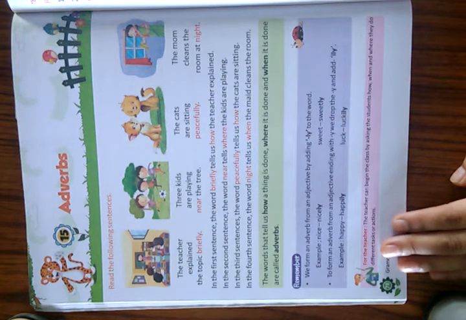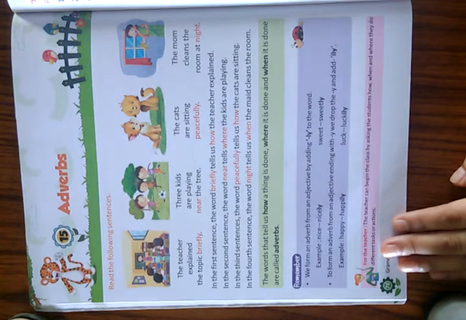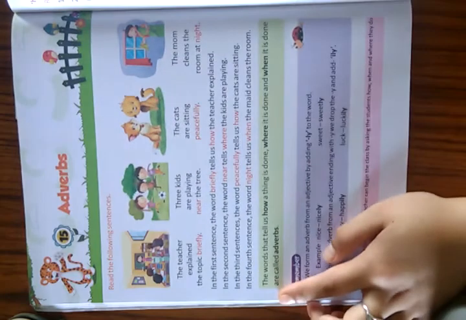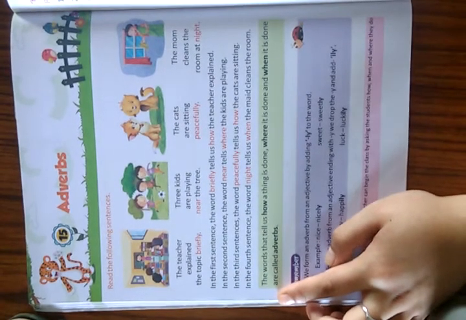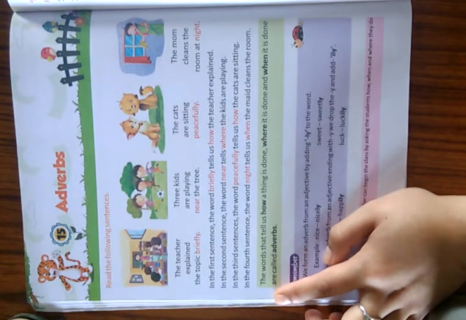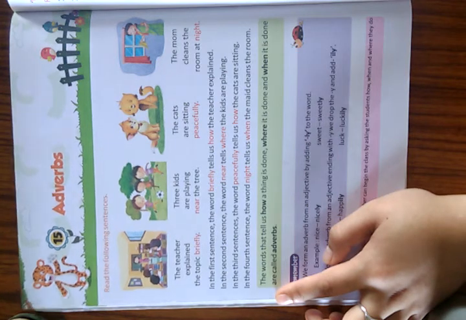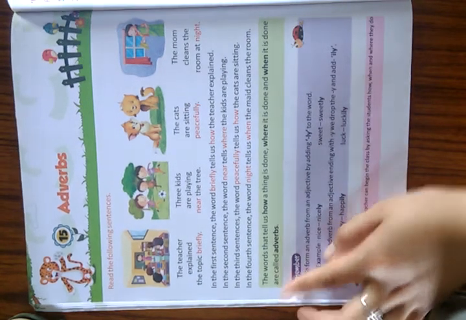So adverbs are the words which tell us how the thing is done, whether it is briefly or lengthy, and where it is done. Maybe near the tree, where the kids are playing. Where is the teacher? The teacher is in the classroom. Place, near, in the classroom. These all are adverbs. You have to remember.